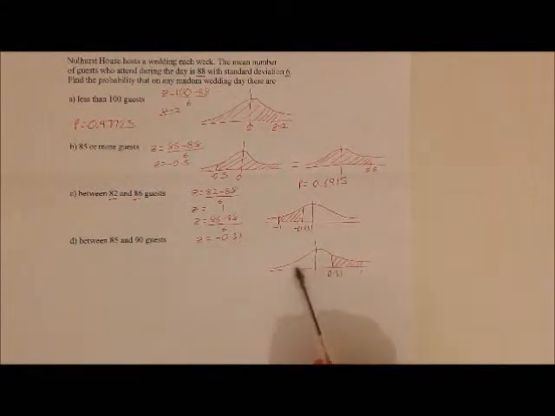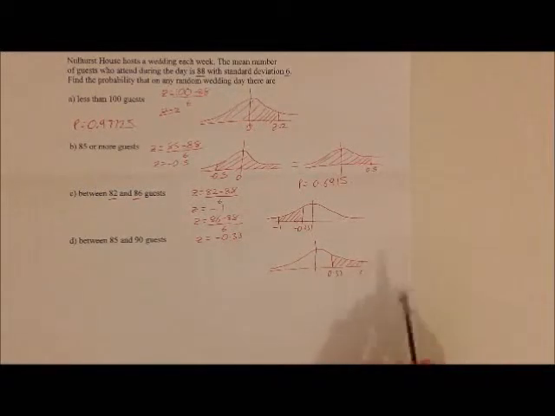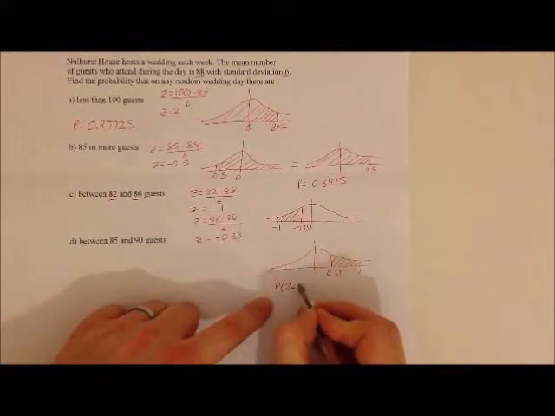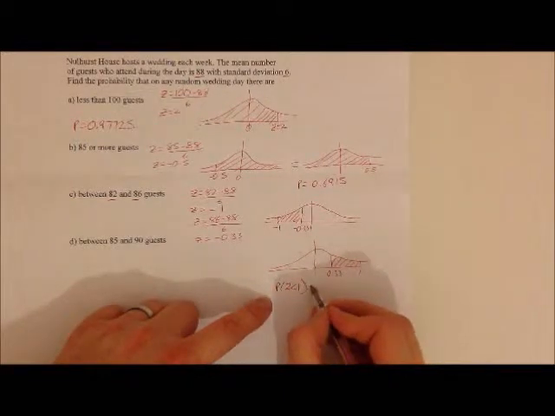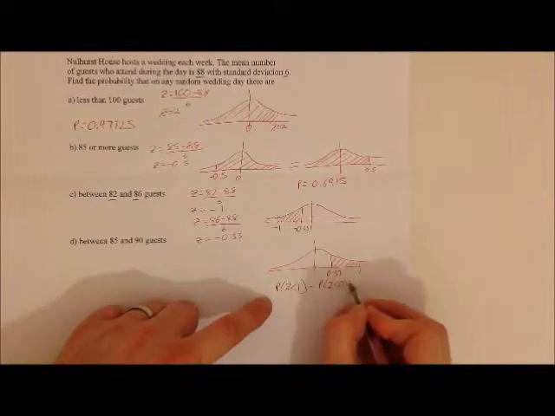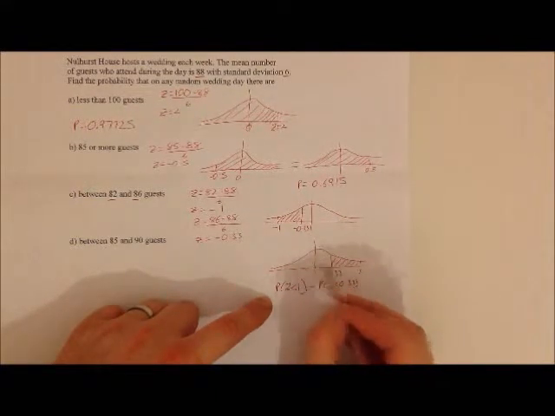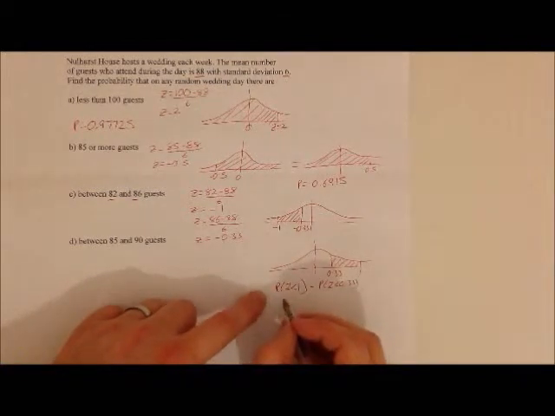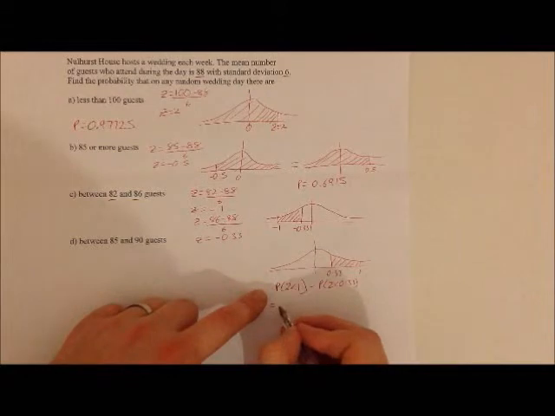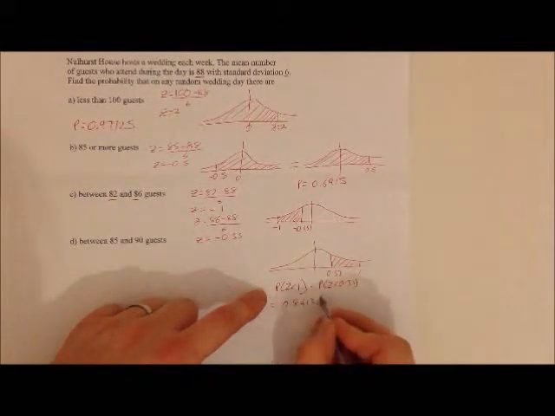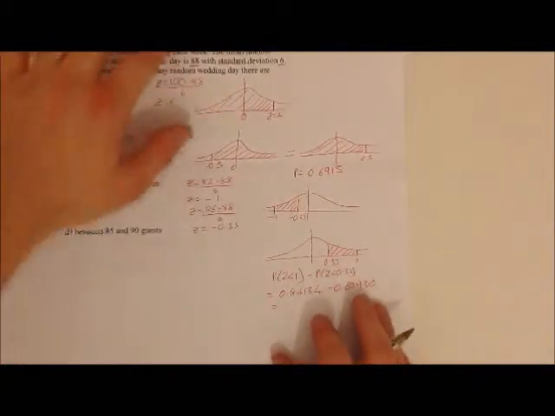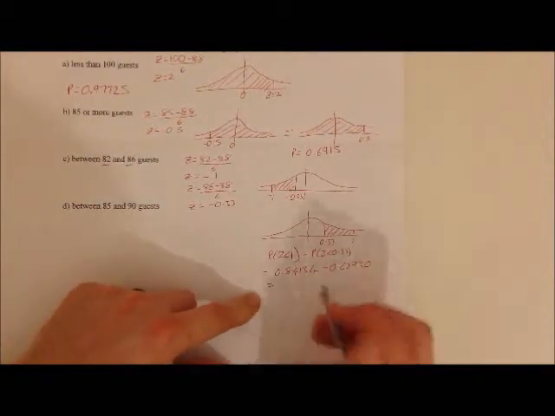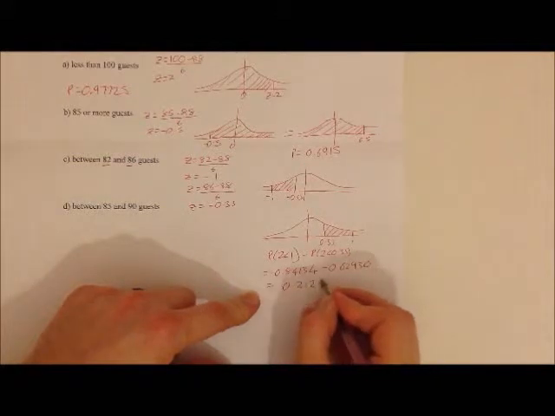Remember, the table of z values only gives us the probability to the left of this value. So I can work out the probability that z is less than 1. That gives me all the shaded area that I want and this white region over here. If I take away the probability that z is less than 0.33, all of this white area, I'm left with the shaded region. Popping this into the table, z is equal to 1 gives 0.84134. If I take away 0.62930, I'm left with the probability of it being between 82 and 86 guests as 0.21204.